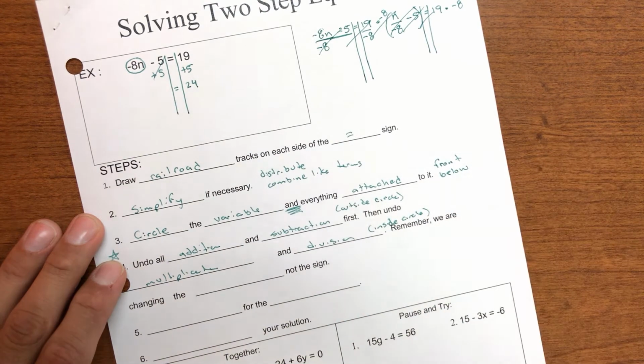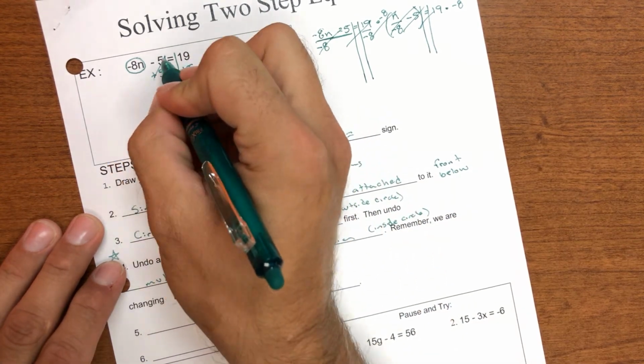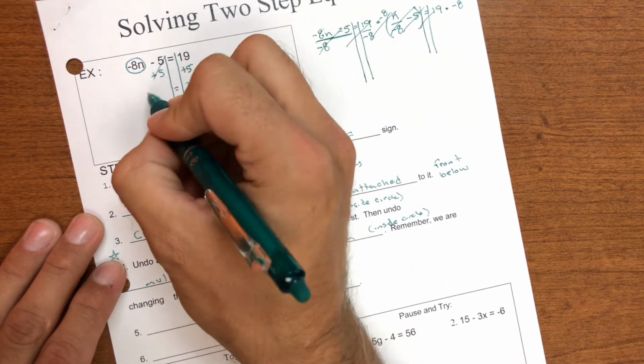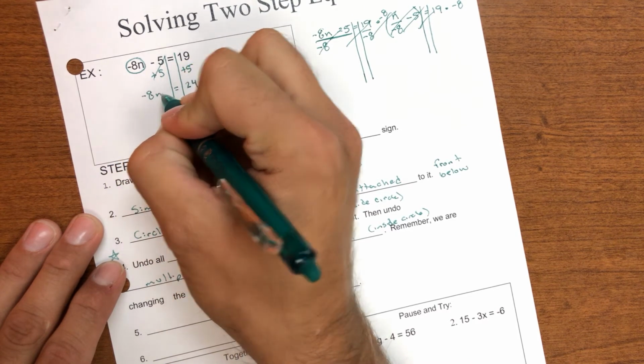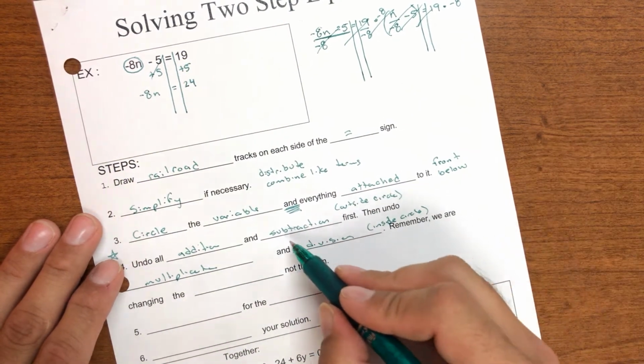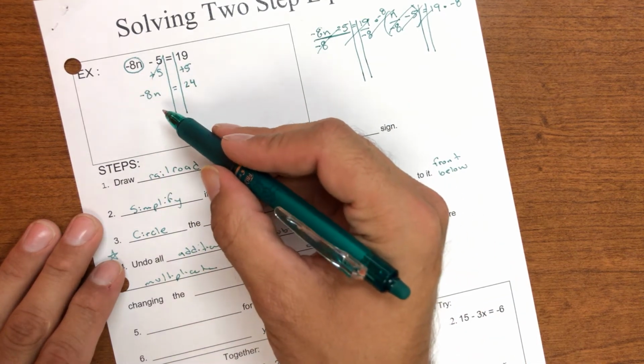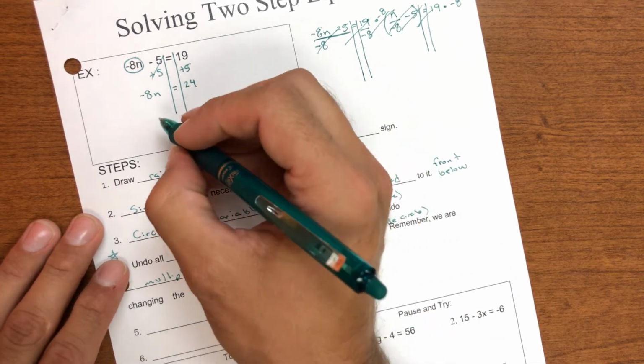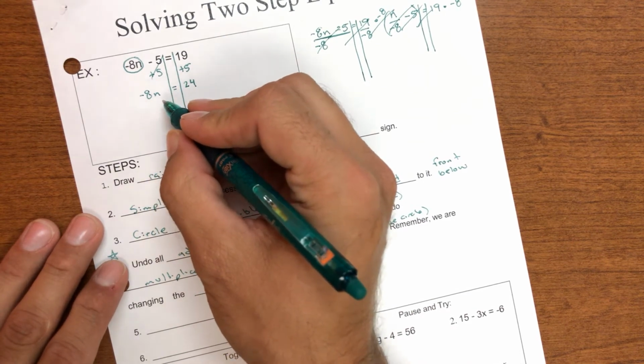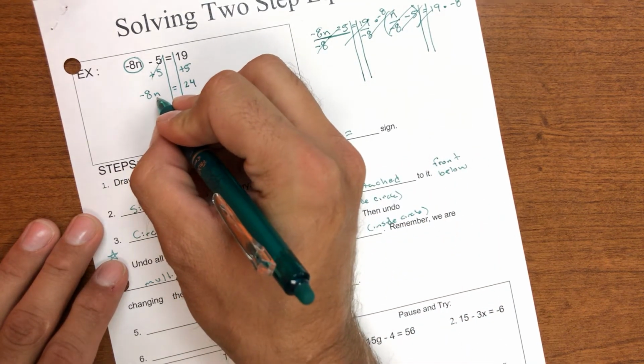And I've got my equal sign here. And on the left, this minus 5 went away, and I'm just left with my negative 8 times n. So I got rid of the addition and subtraction. All that's left is what was inside the circle. So now I can get rid of that. And to get rid of my negative 8 times n, this isn't minus 8n.